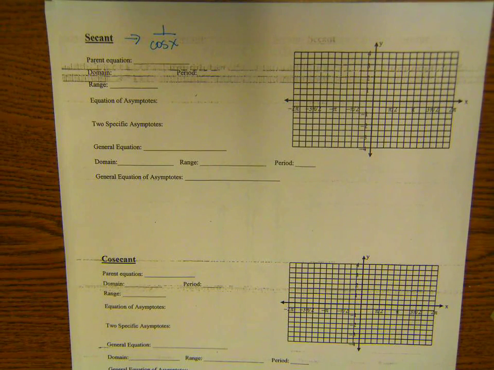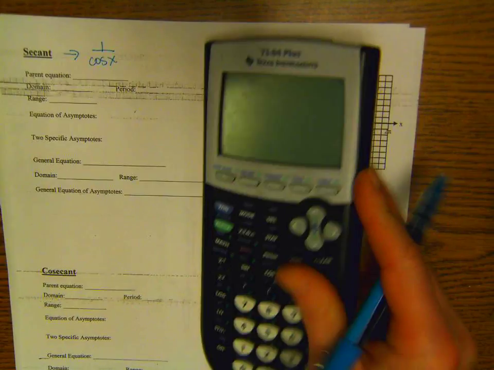That's actually going to have the same asymptotes as tan, because remember tangent was sine over cosine, so wasn't cosine on the bottom there as well? Okay, let's plug it in our calculators, and let's see what happens when we type in 1 over cosine of x.